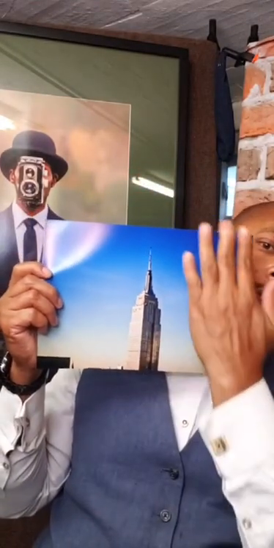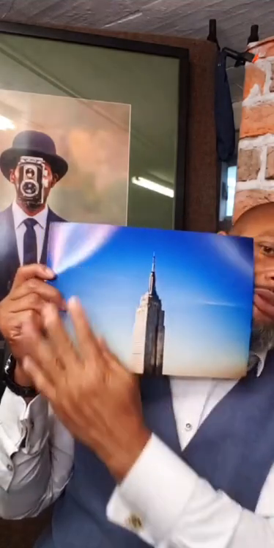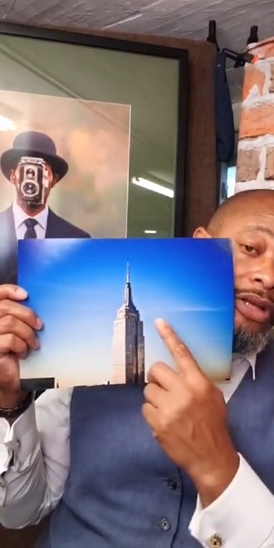Here's another. I want to make sure you understand negative space. So here's a picture of the Empire State Building. As you can tell, all of this is negative space. All of this is just clean, blue sky, and even if there were clouds, and I have another picture where there are clouds, I'll show you that as well.